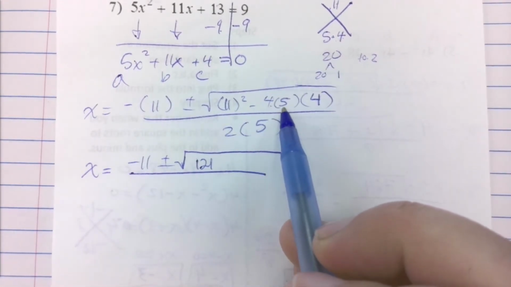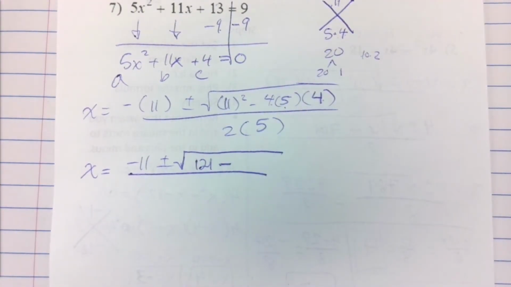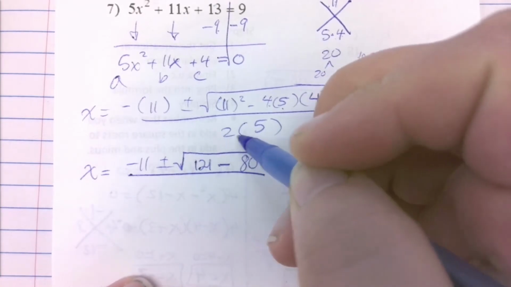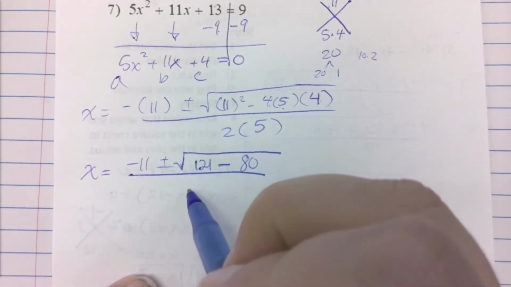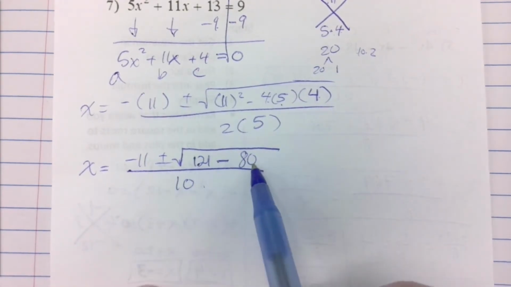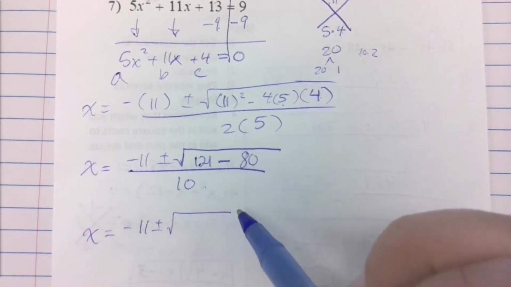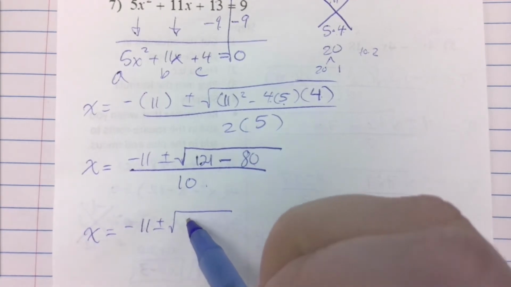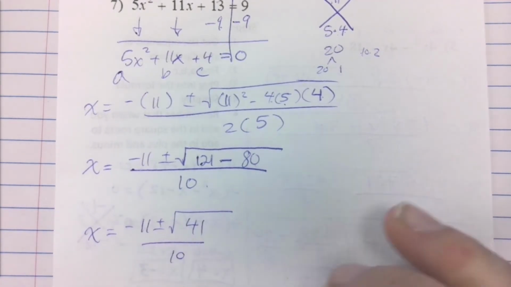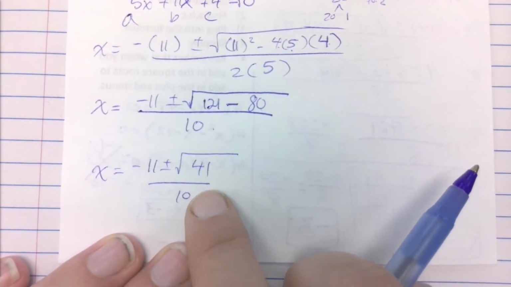4 times 5 times 4. What's 4 times 5? 100. Almost. What's 4 times 5? 20. What's 20 times 4? 80. What's 2 times 5? Okay. Simplify if you can. What's 21 take away 80? 10. Now we want to simplify that 41 if it's possible.